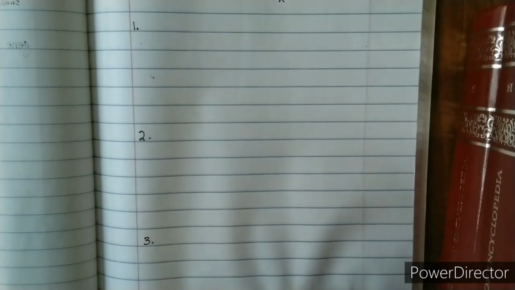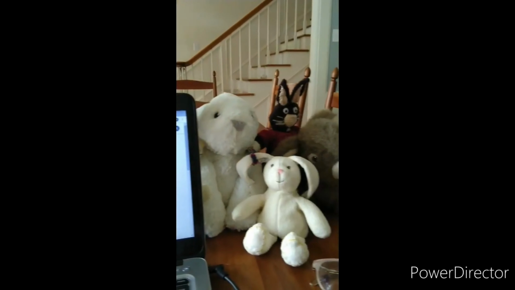Let's take a look at some of these concepts with my friends. Hang on a second, I'm going to introduce them to you. Today we will be talking about types of selection with these unfortunate souls. The bunnies.